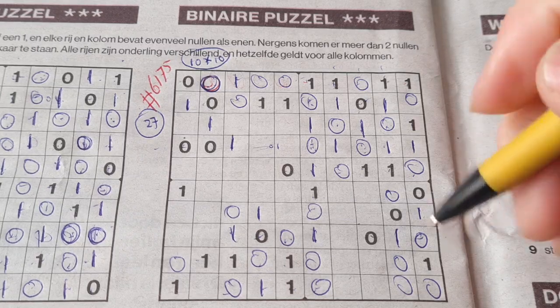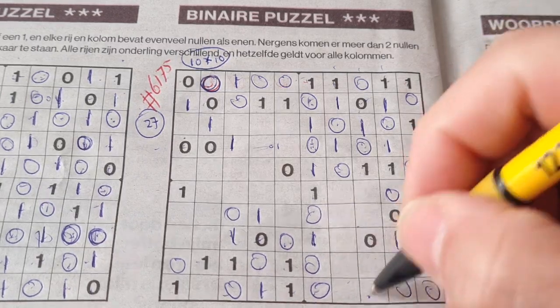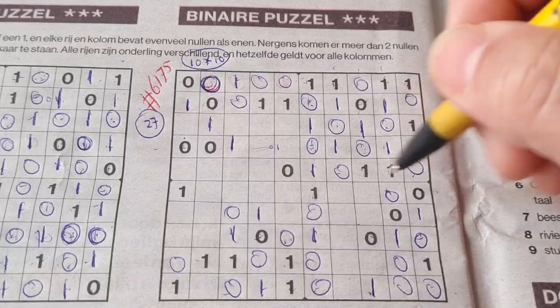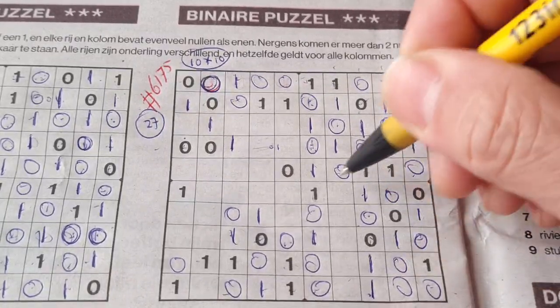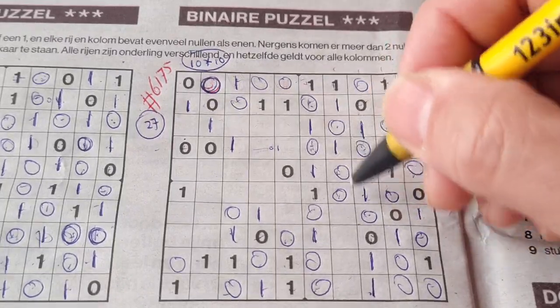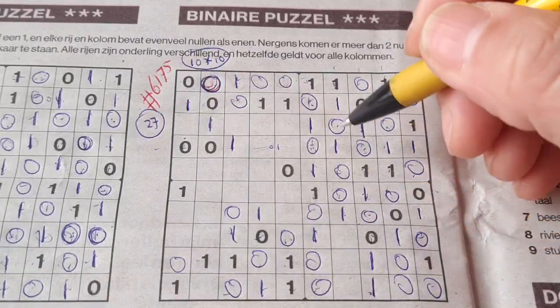Yeah, almost dinner time. Double O, here 1, there 1. Double O, here 1, there 1. Double 1, here no, there no. Double O, here 1, there 1. Between 2 ones comes an O. Double O, here 1, there 1.